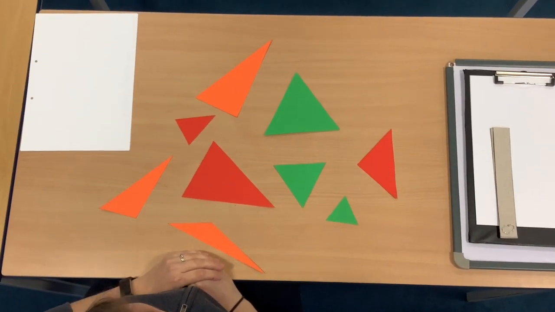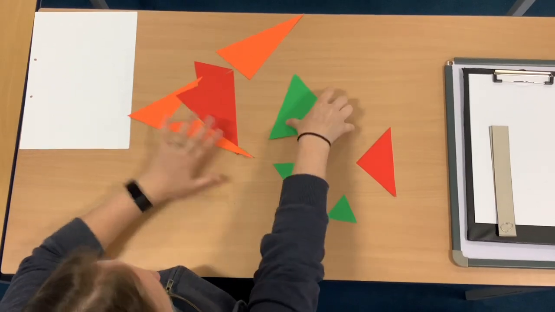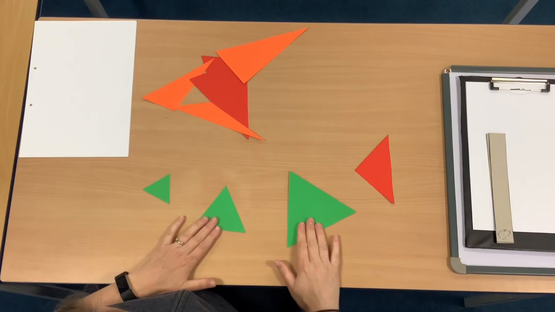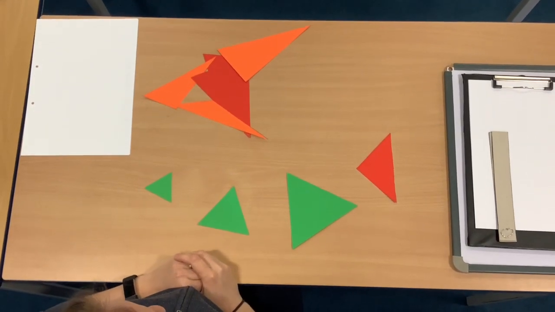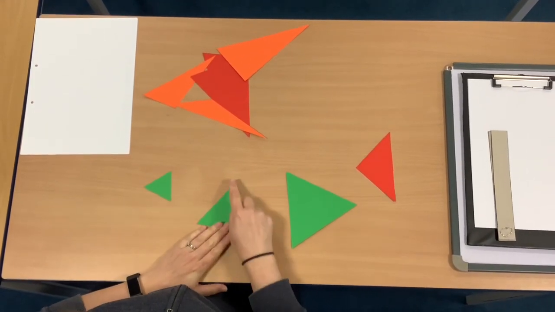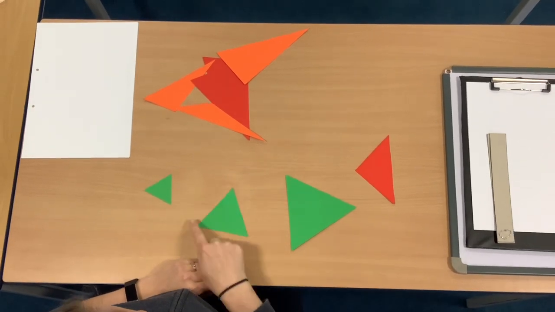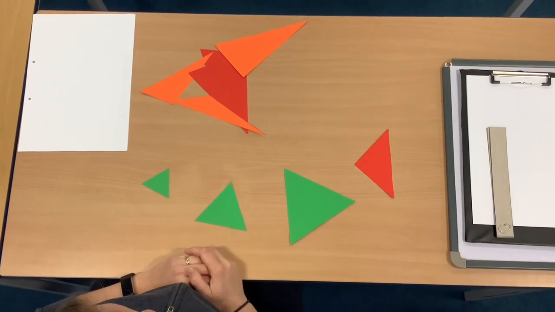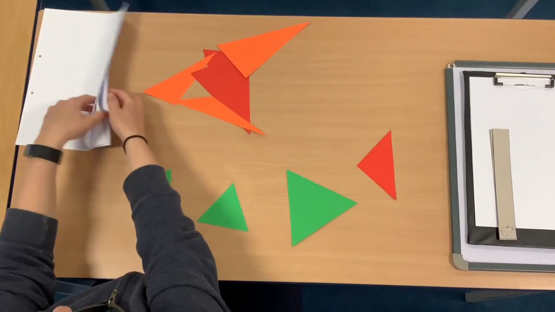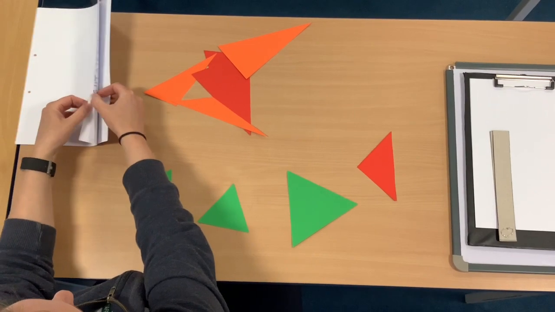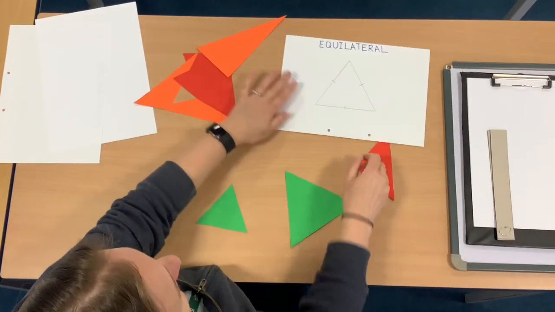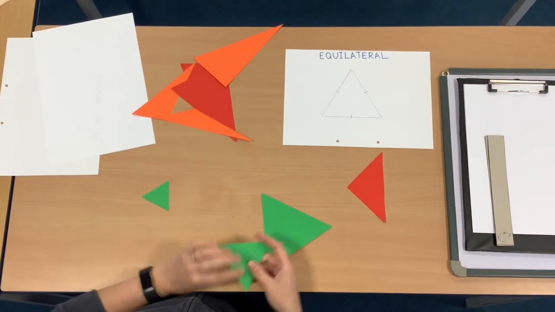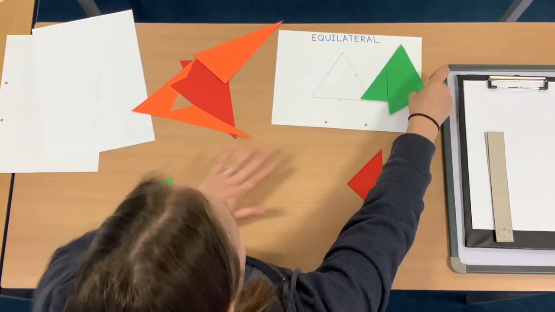The first type of triangle is this one, these green ones. These are all equilateral triangles, okay? They're called equilateral triangles because they have 3 equal sides and 3 equal angles. So they're like a regular shape. Here's some more examples you can see, and we use this to show that those sides are equal. So those are equilaterals. Put those there.